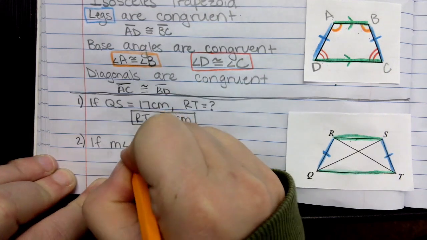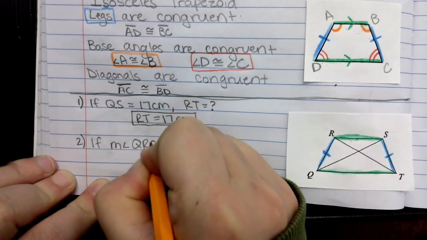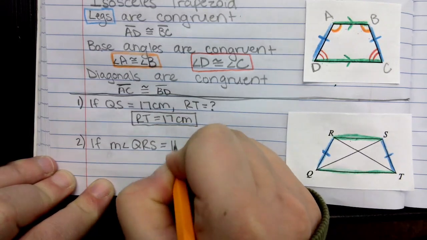Okay, alright. So, first thing we're going to do is locate these angles, QRS.